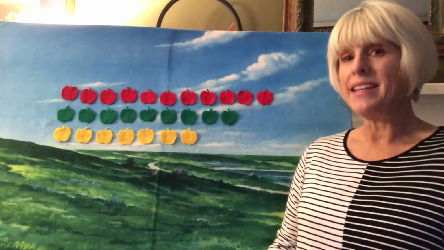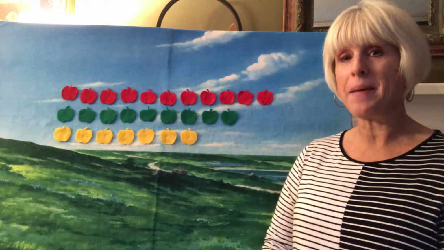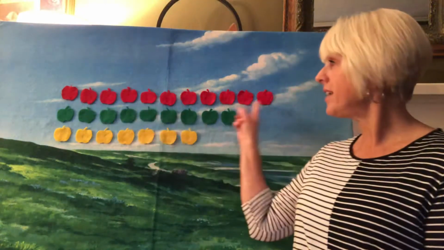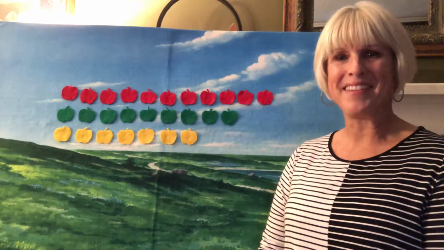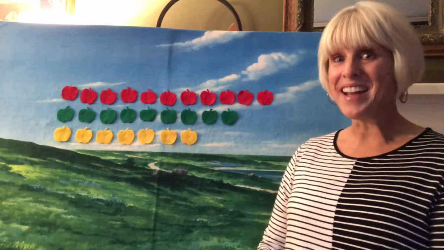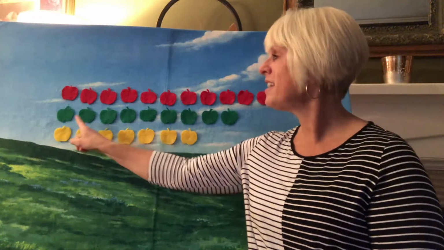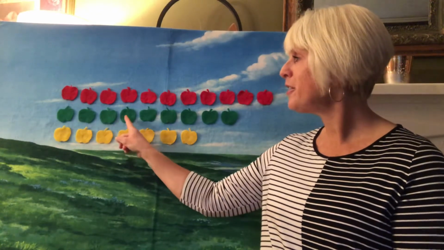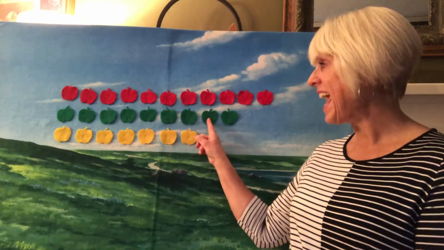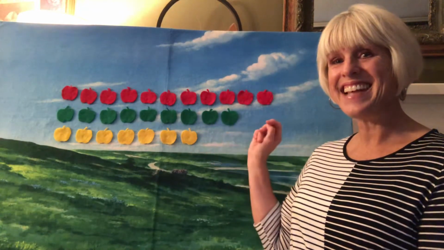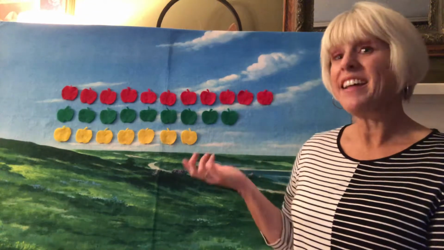Okay, let's count the green ones together. Does anybody want to guess how many there are before we count them? If we have 11 red apples, how many green apples do you think we have? Okay, let's count and find out. 1, 2, 3, 4, 5, 6, 7, 8, 9. How'd you do?